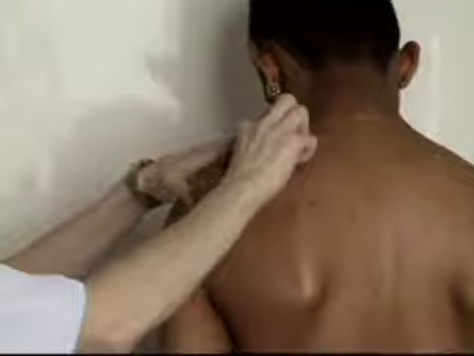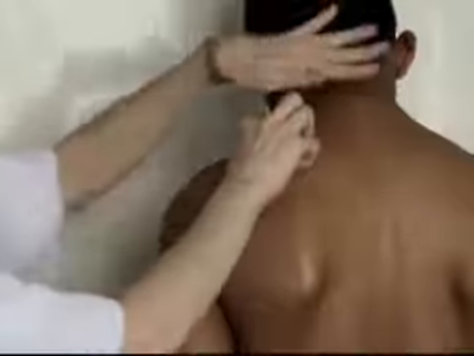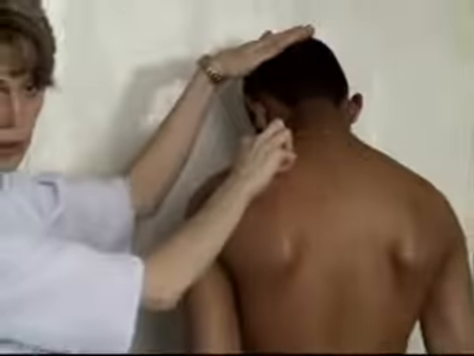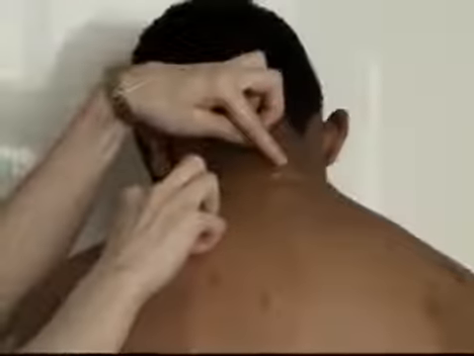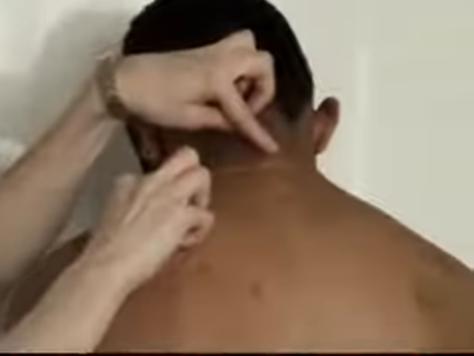When the sound changes, we make a mark, then ask the patient to incline the head, find the most prominent vertebra, which is the 7th cervical vertebra, and compare our mark with the position of the 7th cervical vertebra.